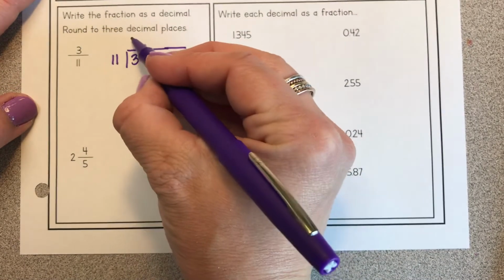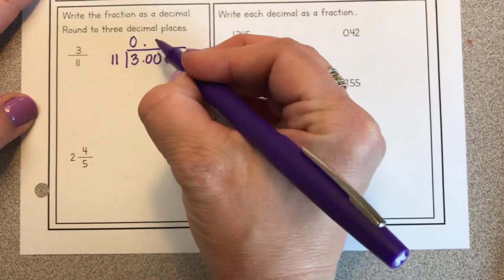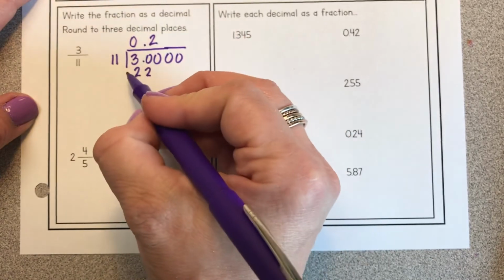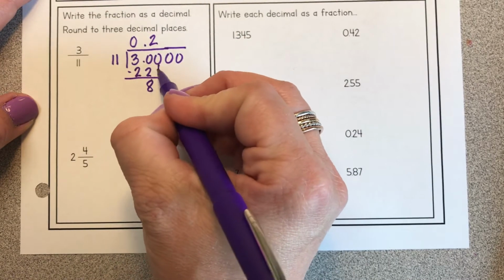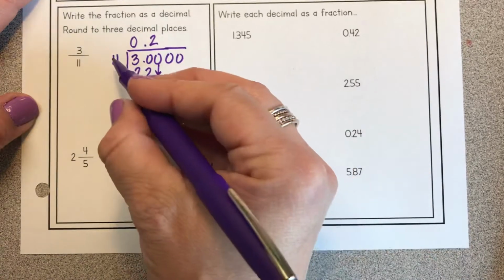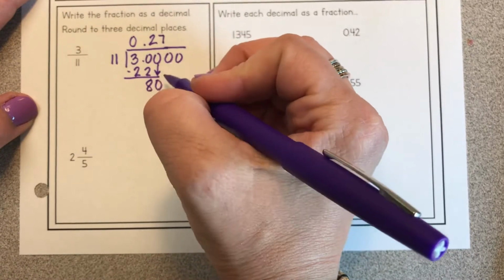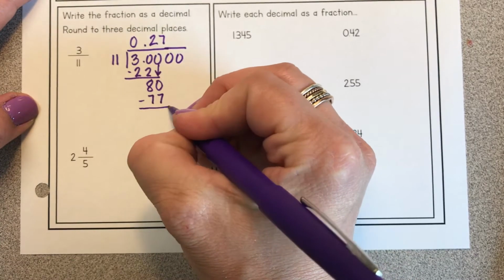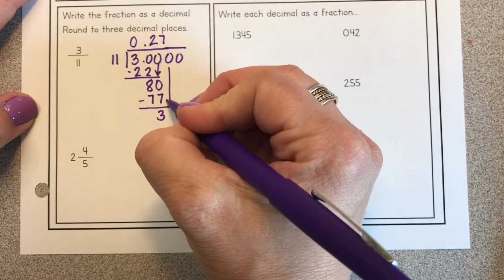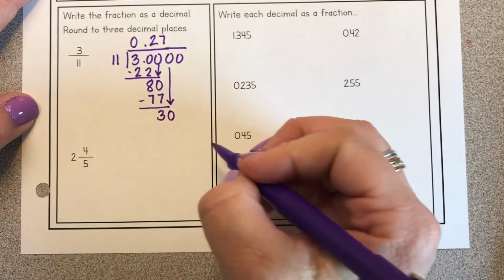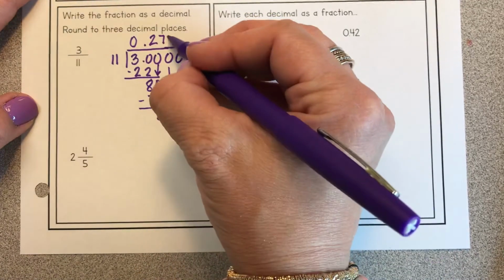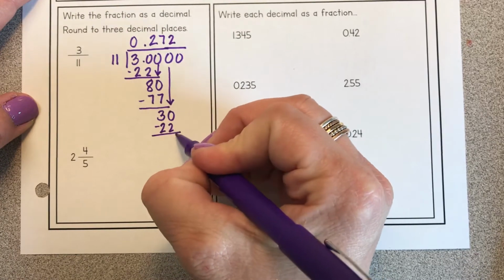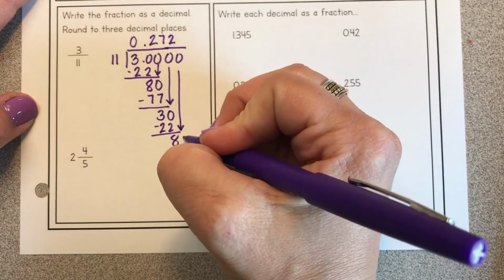So 11 does not go into 3. 11 goes into 30 2 times. 2 times 11 is 22. 8, bring down a 0. 11 goes into 80 7 times. 7 times 11 is 77. I subtract, that's a 3. I bring down a 0. 11 goes into 30 2 times. 2 times 11 is 22. You can see what's happening here, right?